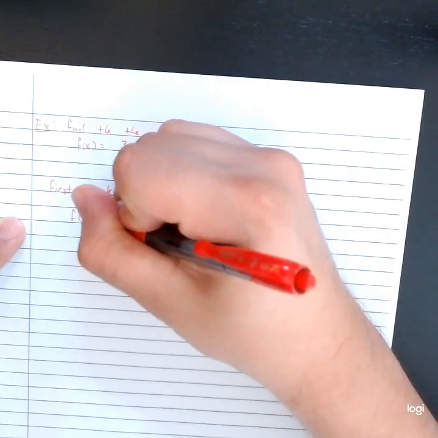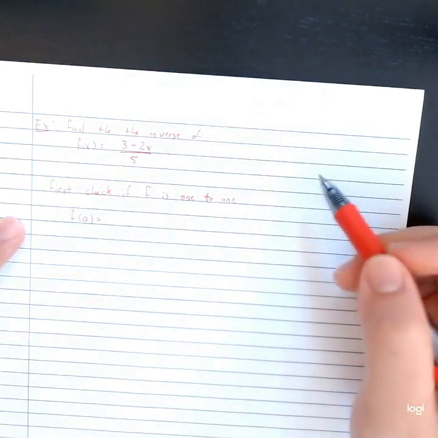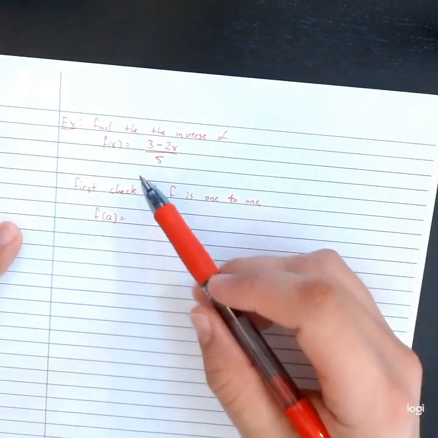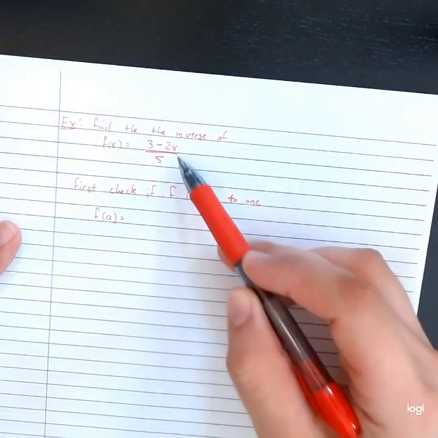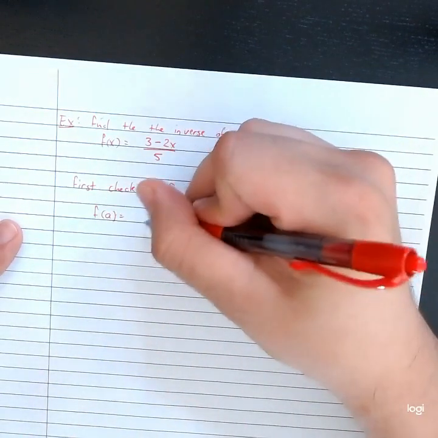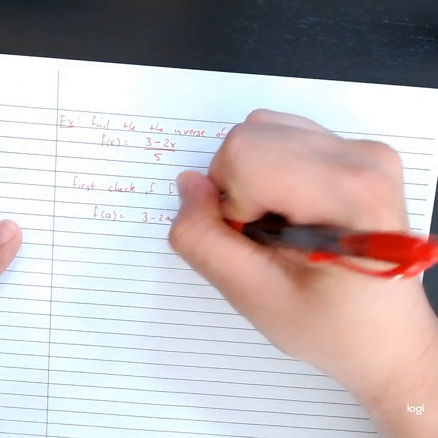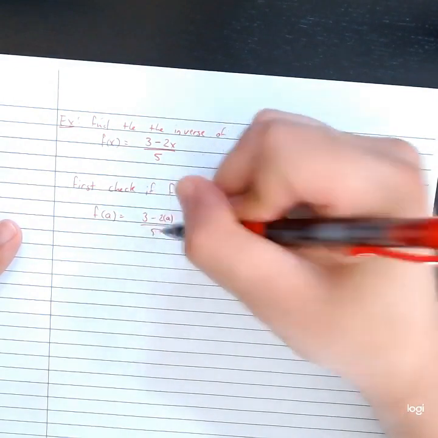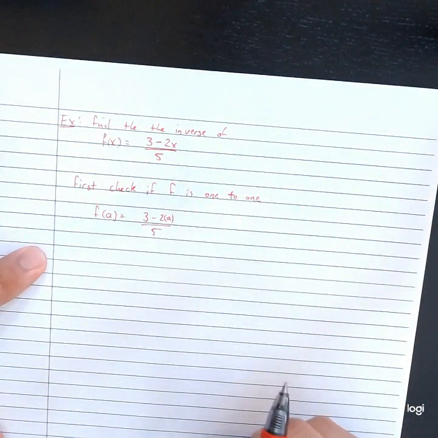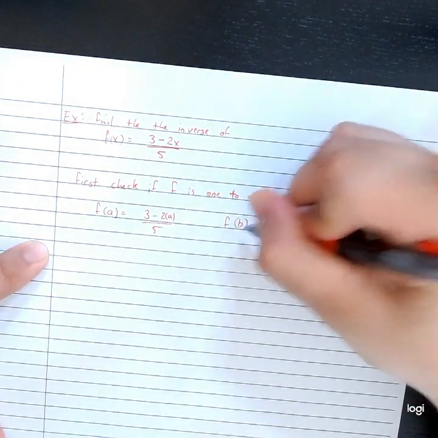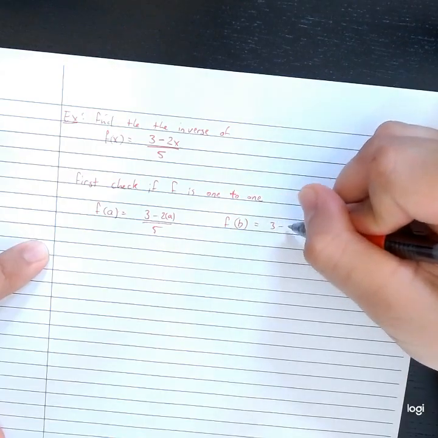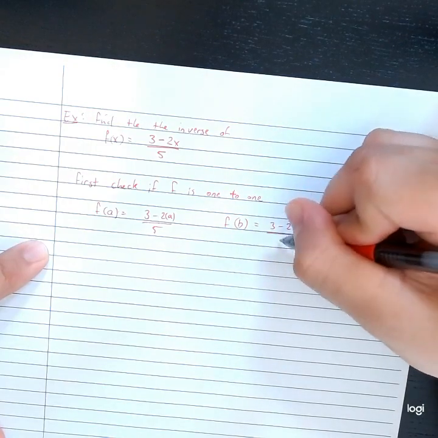Let's find f of a. Well, that's pretty simple, because after all, the way function notation works, if you're replacing that x with an a, that means you're replacing that x with an a. So I get 3 minus 2a over 5. And that's it. That's what f of a is. I can do something similar to find f of b. Let's find f of b, and that's equal to 3 minus 2b over 5.